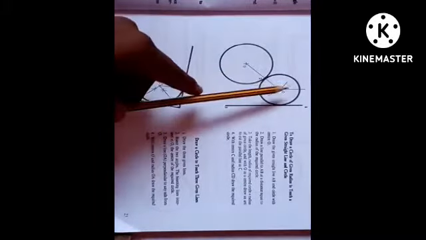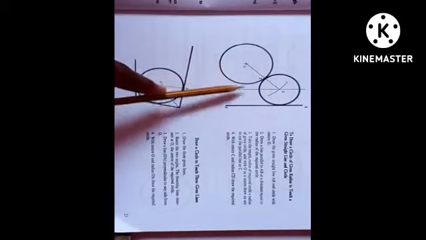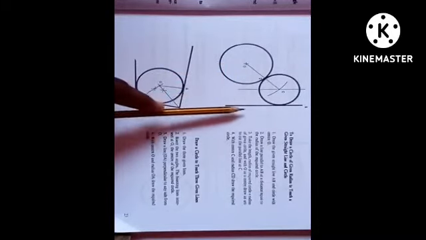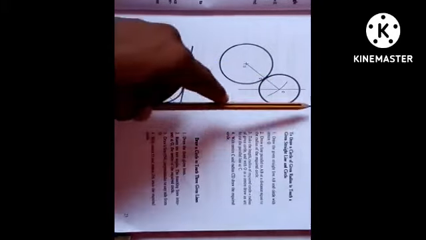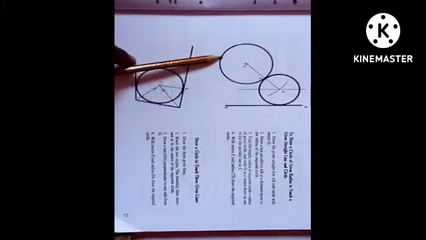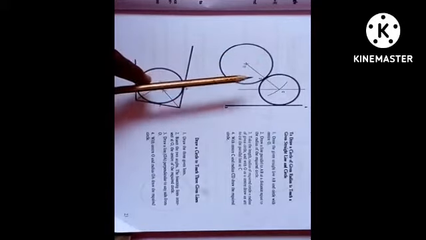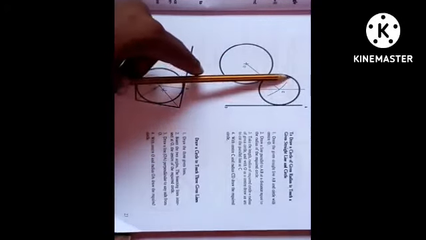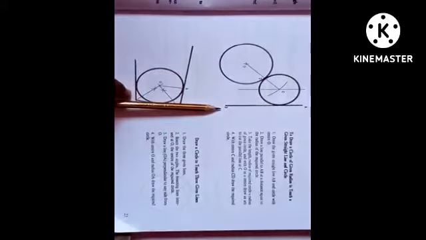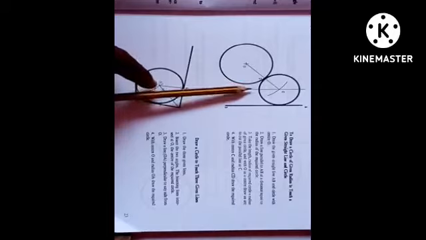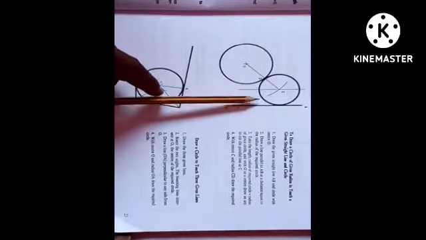Let's say we want to draw a circle of given radius to touch a given straight line and another circle. You want to draw a circle to touch this circle and a straight line. So you draw the given straight line, then you draw the given circle with its radius. Then you draw a line parallel to this straight line at a distance equal to the radius of the required circle.